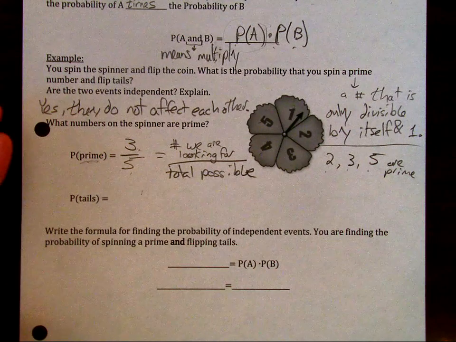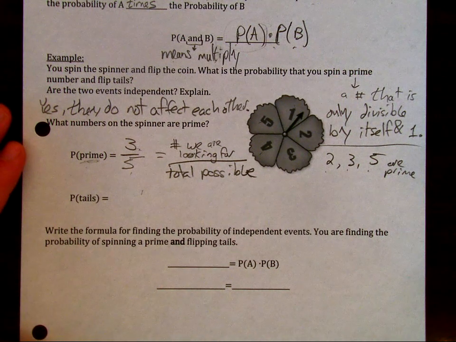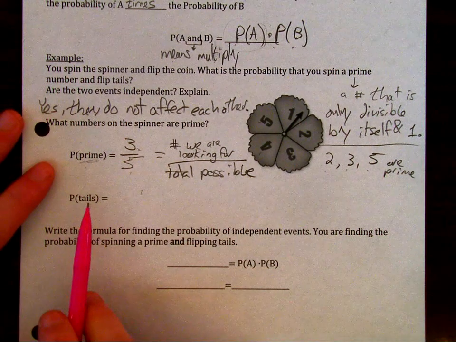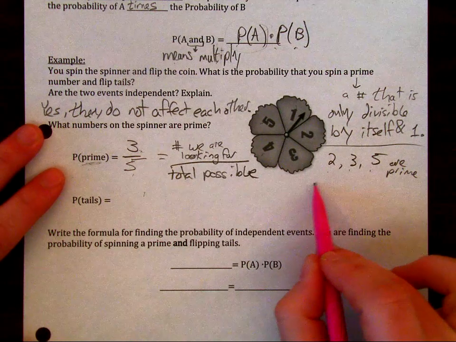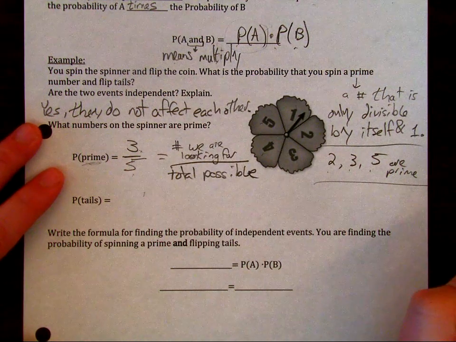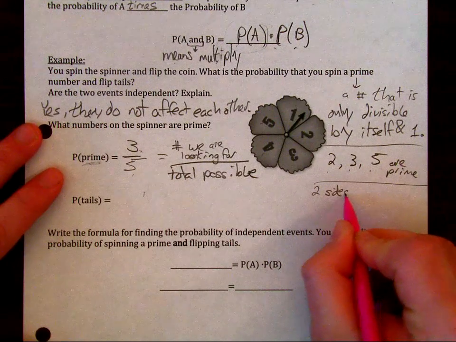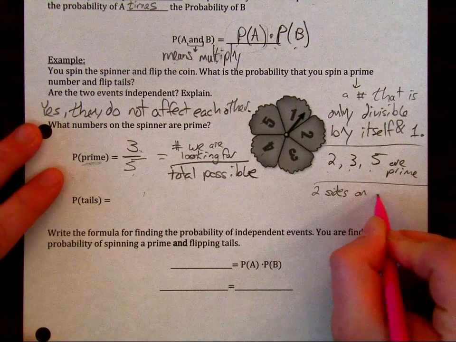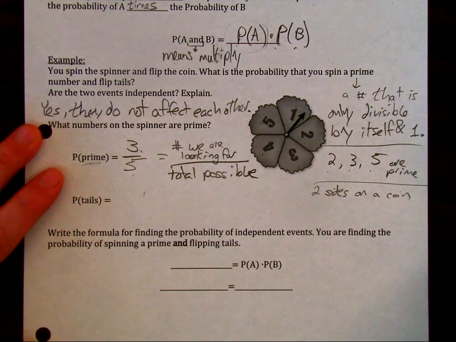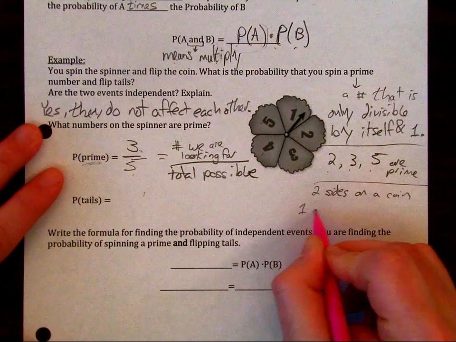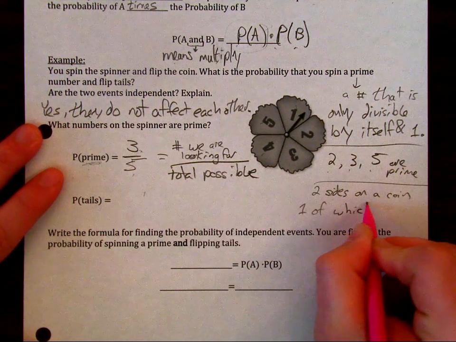And so we would say it like this. What's the probability of flipping a tails? Well, we know that there's 2 sides on a coin, and one of which is tails.